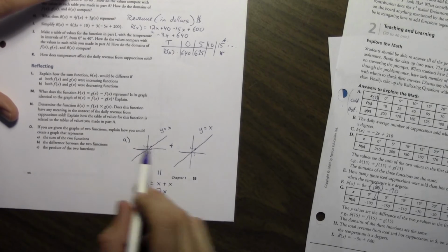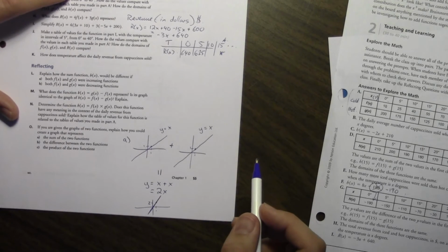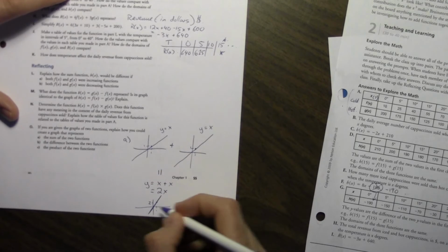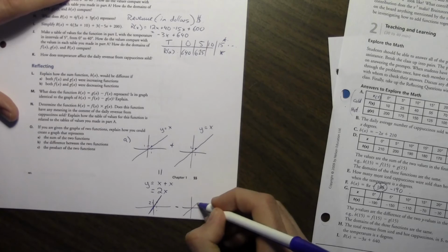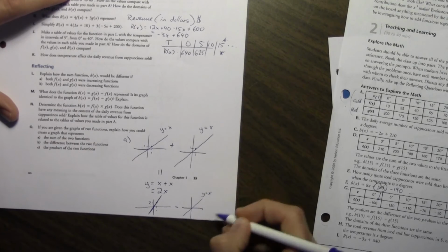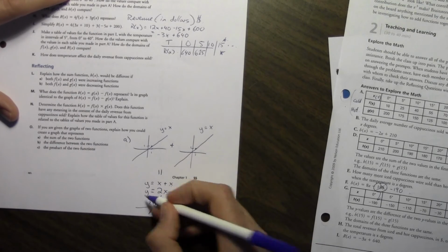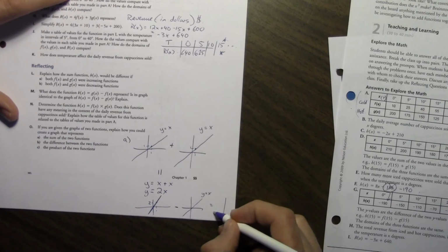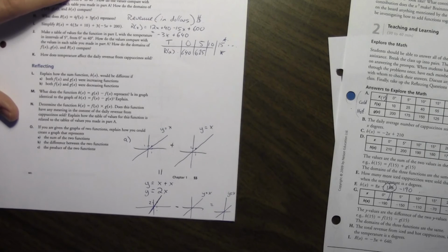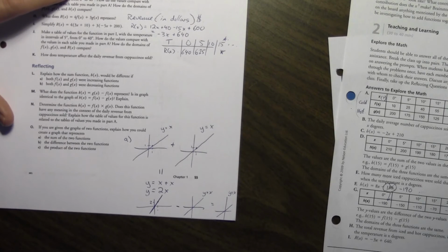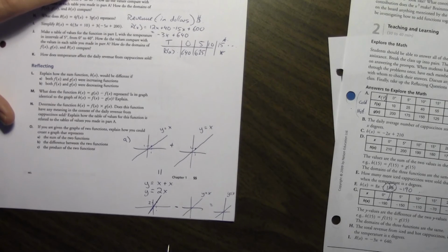The difference between two functions. So if I had now this graph minus this graph, y equals x, and this is y equals 2x, I would be left with y equals x again. Okay? Are they asking for the difference between 2x and x? I'm just making those up. Oh, okay. It could be any graphs.